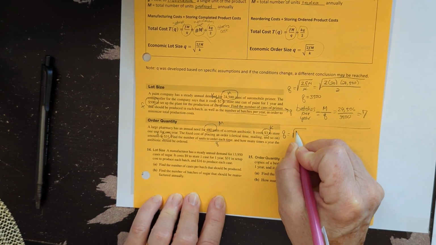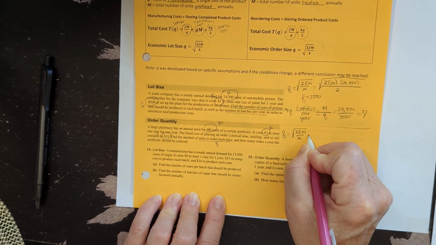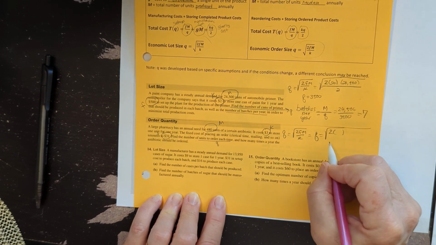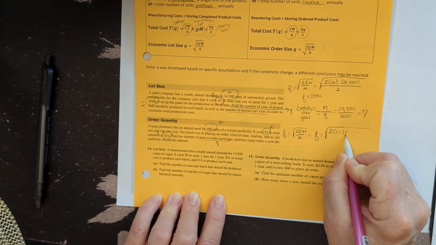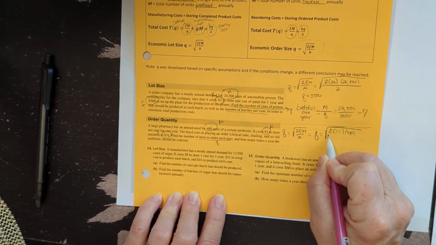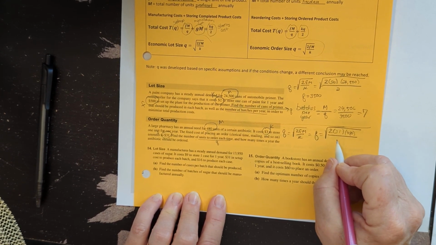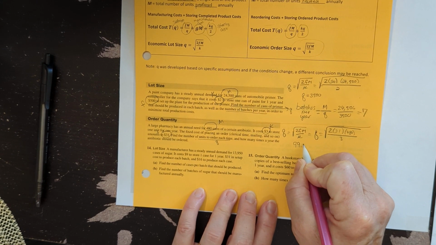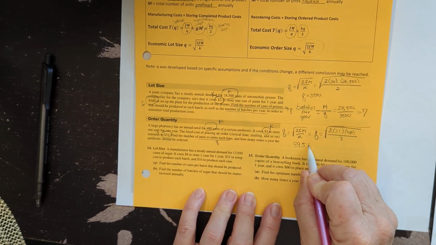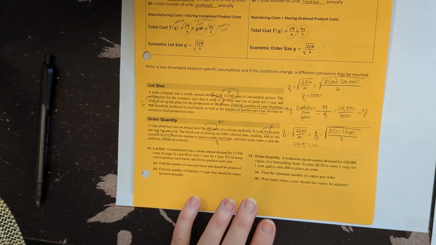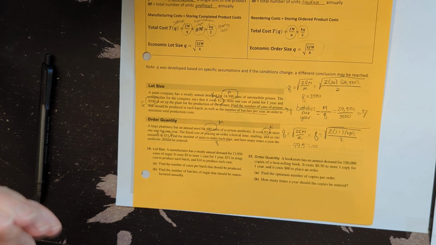Q is equal to the square root of 2FM over K. So Q is equal to the square root of 2 times F, which is $31, times M, which is 480. This is all under the square root, divided by K, which is 3. We put that in our calculator and figure out that it's about 99.5. So I just rounded that to 100. And then I said, okay, that's how many we should order each time we place an order.